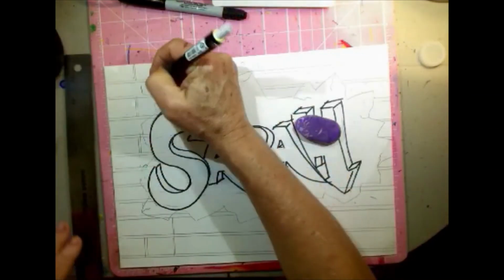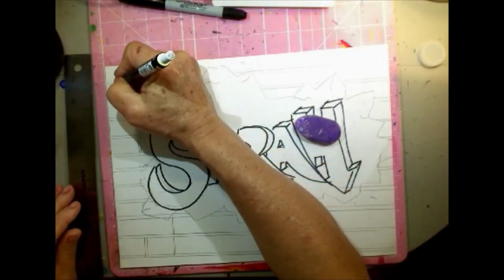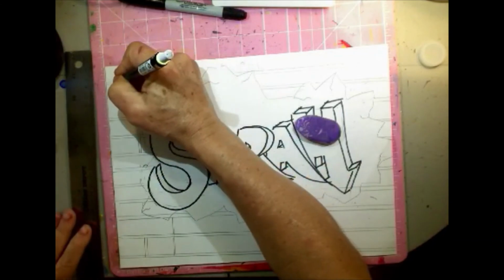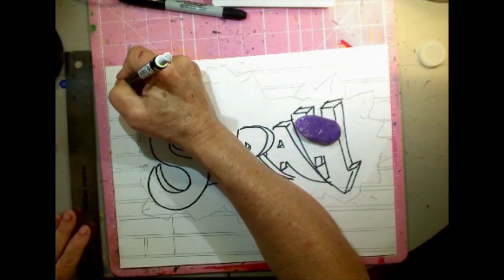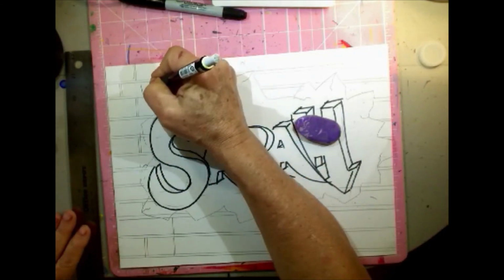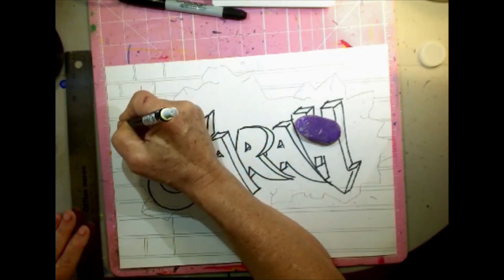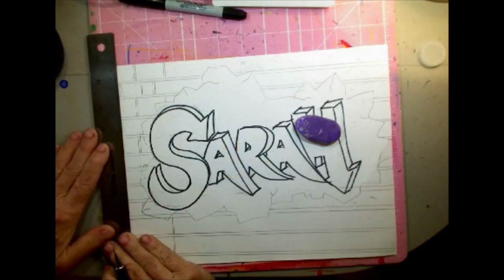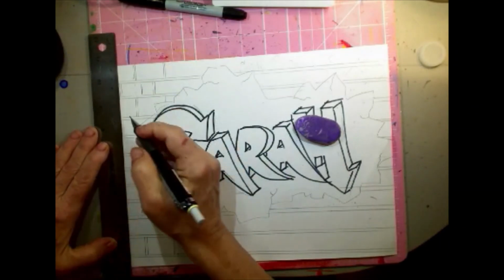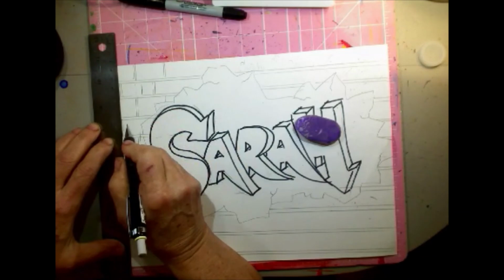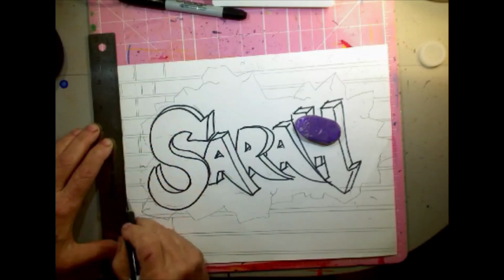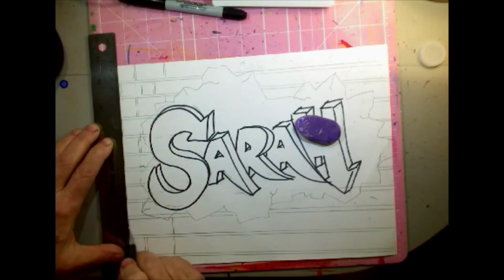Now you can do it where you don't use the ruler and you just kind of hand draw it. So you could do it that way. But you probably would be not as accurate. I'm going to do that because they probably put my wall in pretty good. And you do the same thing for every other one.